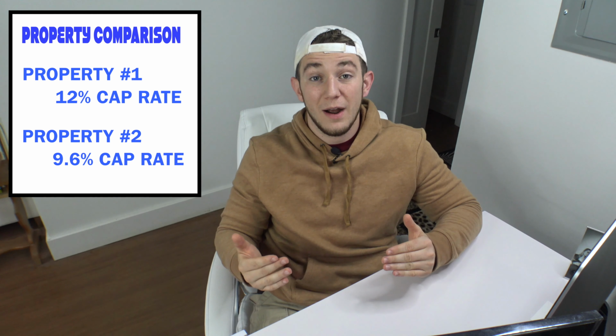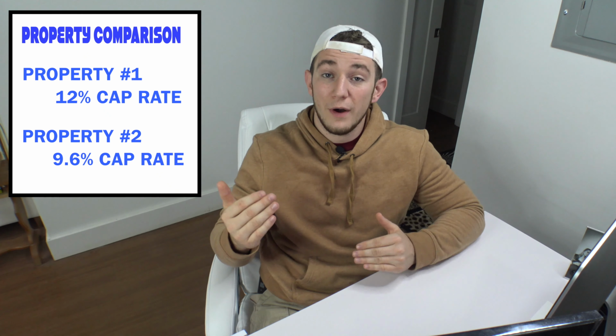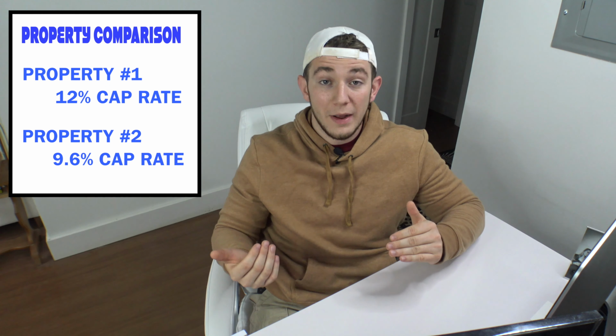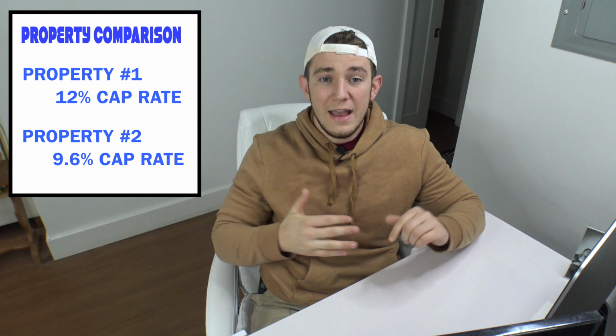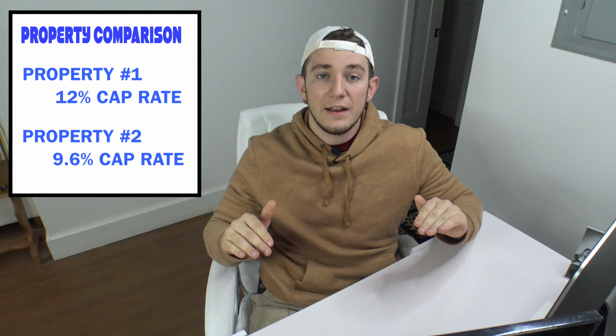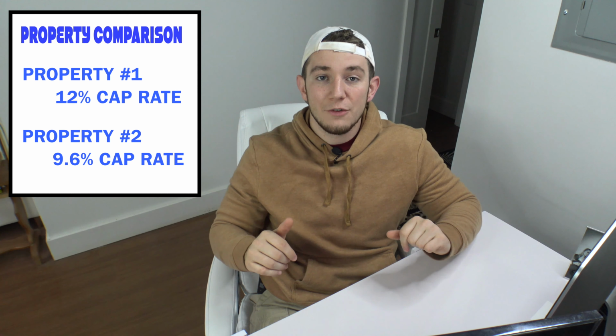because it's hard to manage and find out which properties are the best deals when the prices and the dollar amounts involved, whether it's rent or expenses or the purchase price of the property, make it hard to get everything on the same playing field, and that's what the cap rate allows you to do.